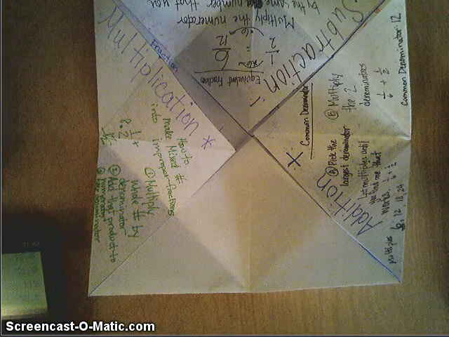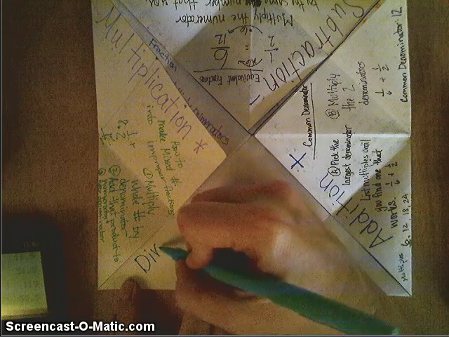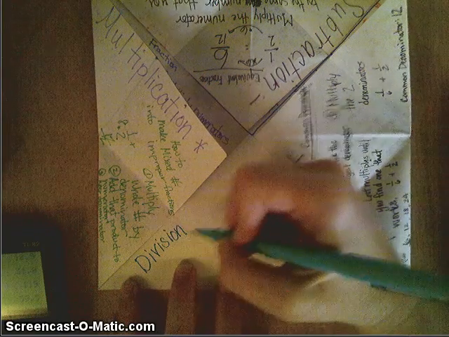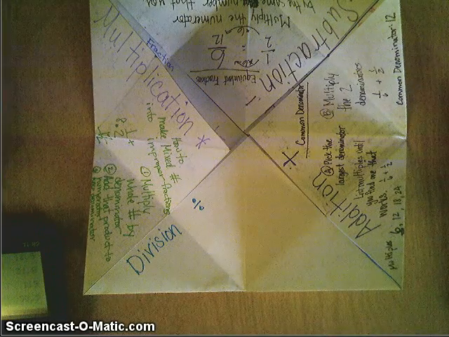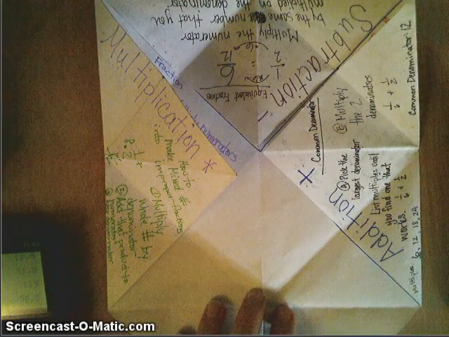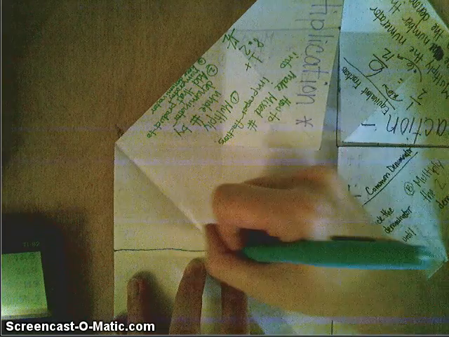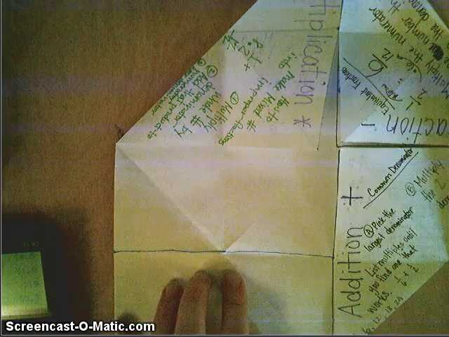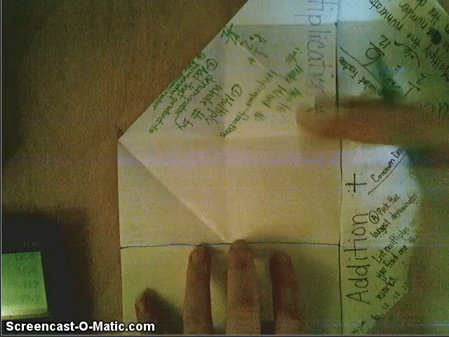So let's turn and do the last flap here. We have division left. It's important that you understand that division is the inverse of multiplication. And that will really help you out. If you can remember how to multiply fractions, then dividing will be simple because dividing is the inverse of multiplication. So similarly to the multiplication, only have two sections. I divided it into top and bottom.